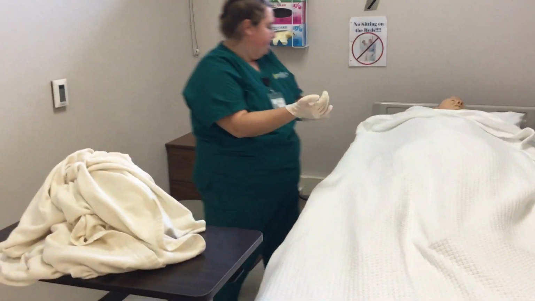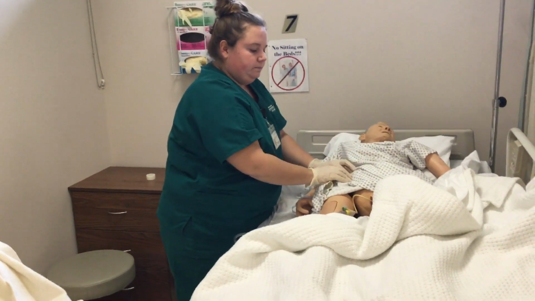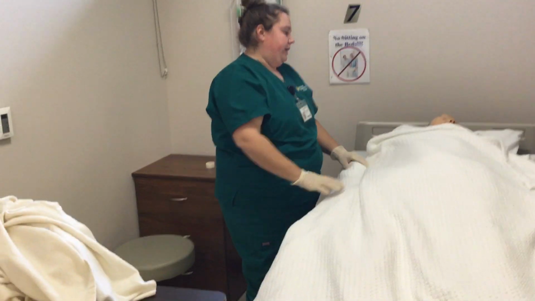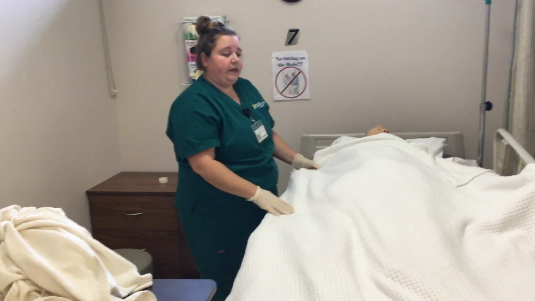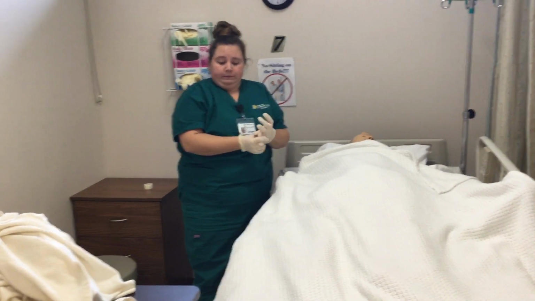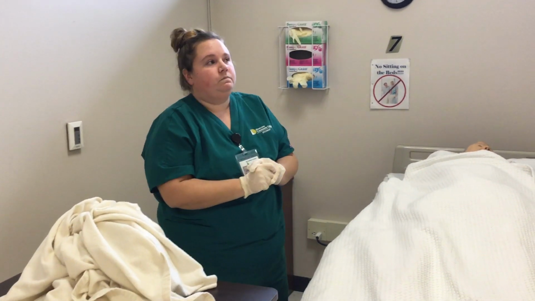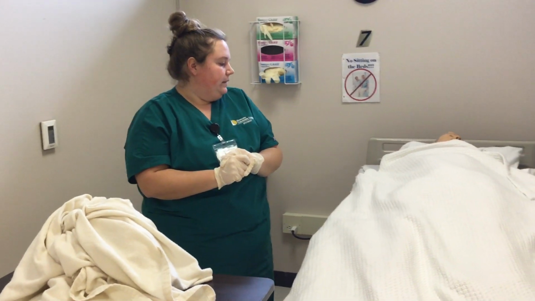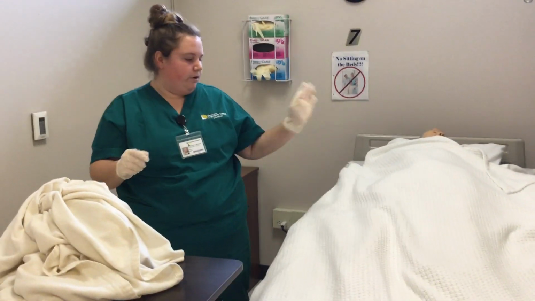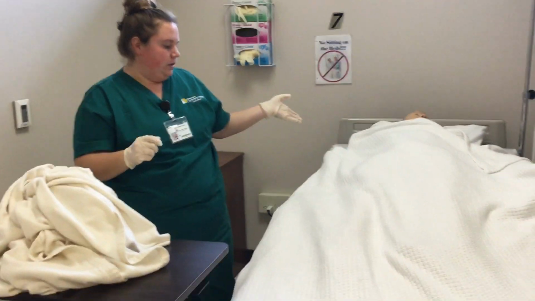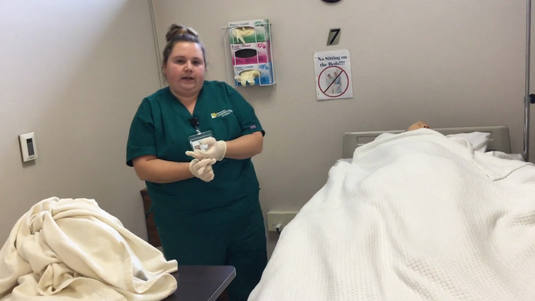I would palpate the bladder one more time for distension. And then I would ask the patient their level of comfort. I would observe the character and amount of urine in the drainage system, and I would note the character and amount in the drainage system.